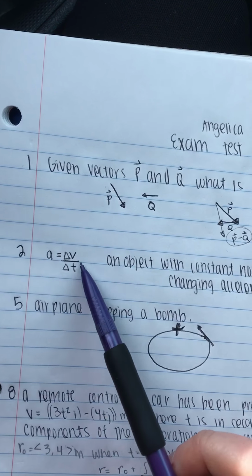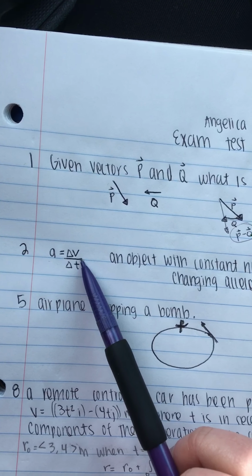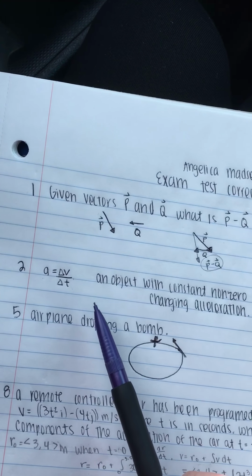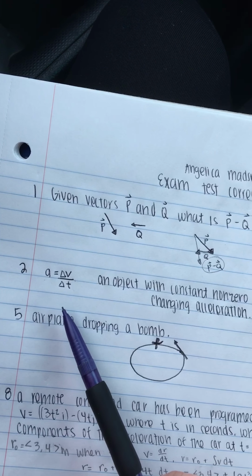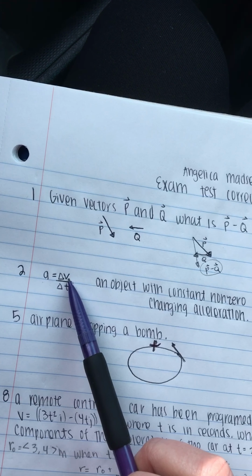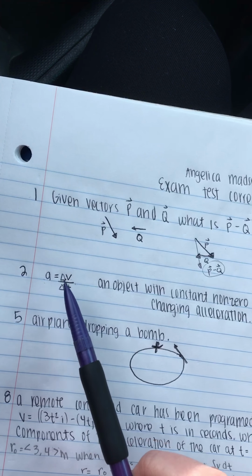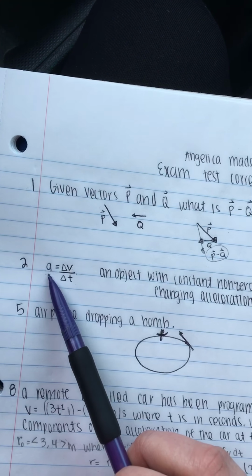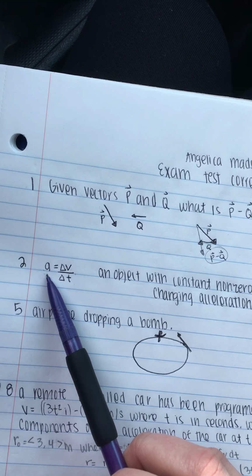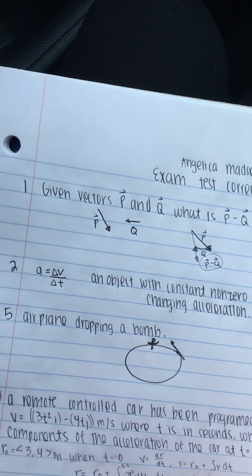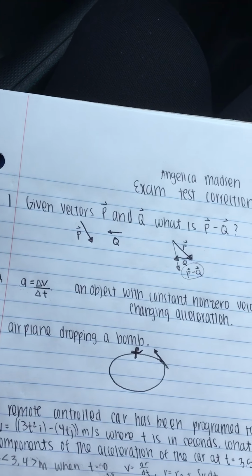When you look at the equation for acceleration, it's the change in velocity over the change in time. You can't have a constant non-zero velocity and a changing acceleration. You need a changing velocity to get a change in acceleration as well. So that is impossible.